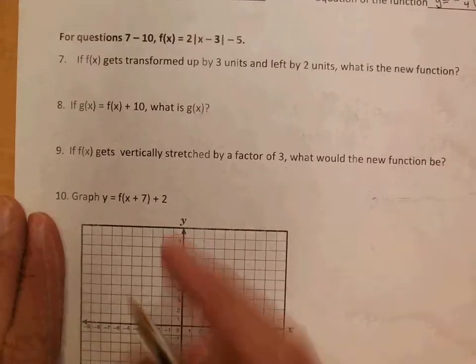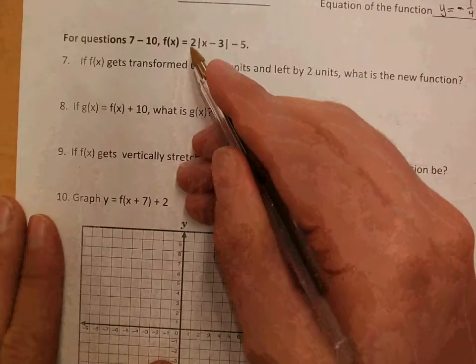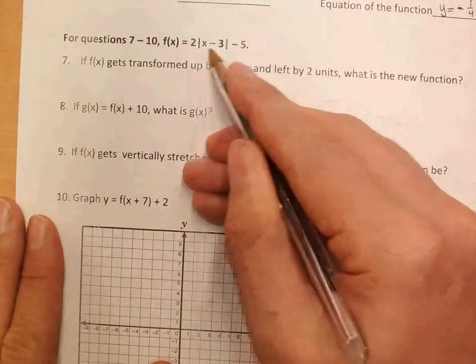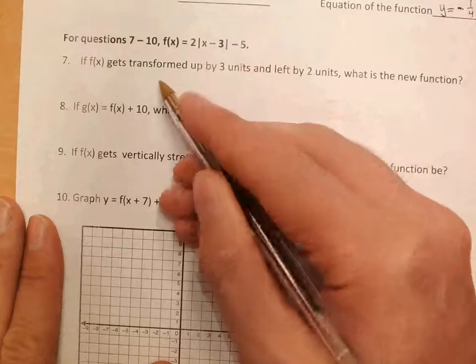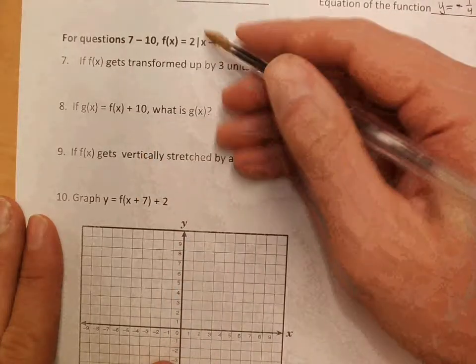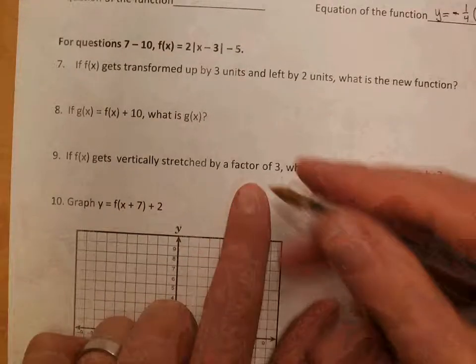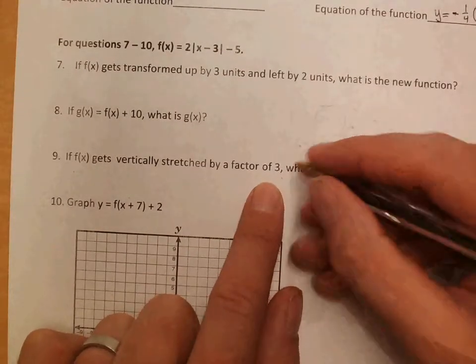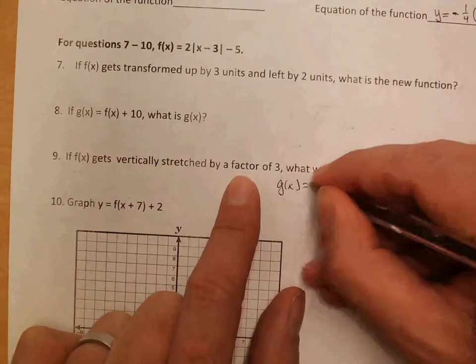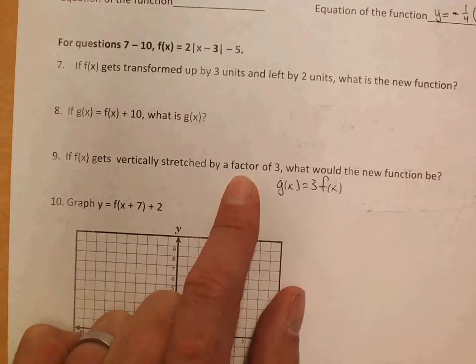The last one I'm going to do is number 9. It says f of x, which is this original function. We're using the same f of x for each of these 4 problems. F of x is getting vertically stretched by a factor of 3. Well, if you vertically stretch something by a factor of 3, the new function is going to be 3 times the old function.